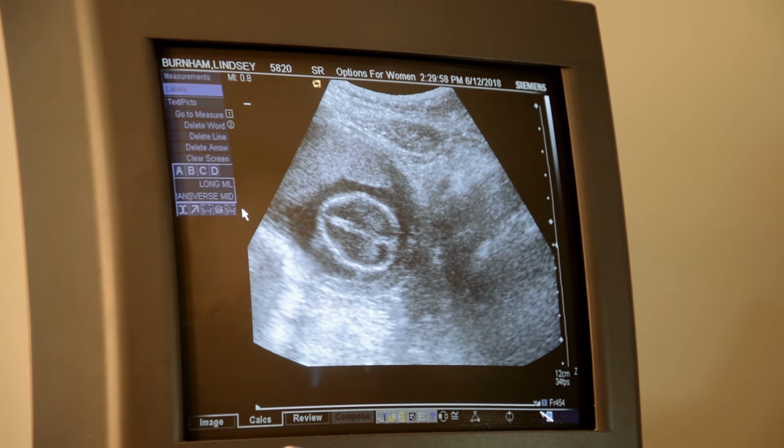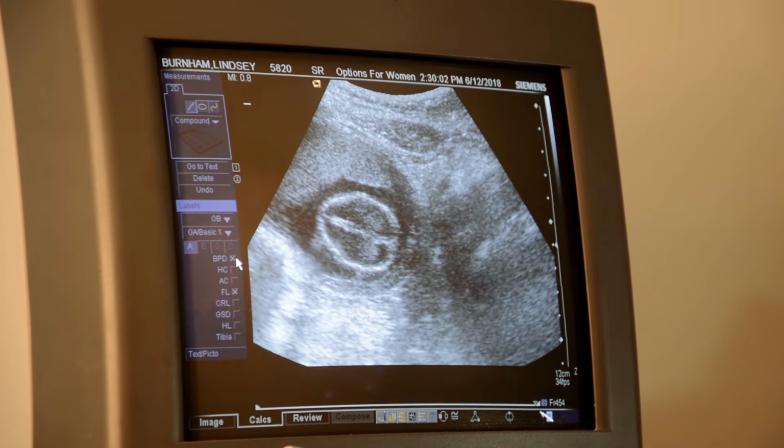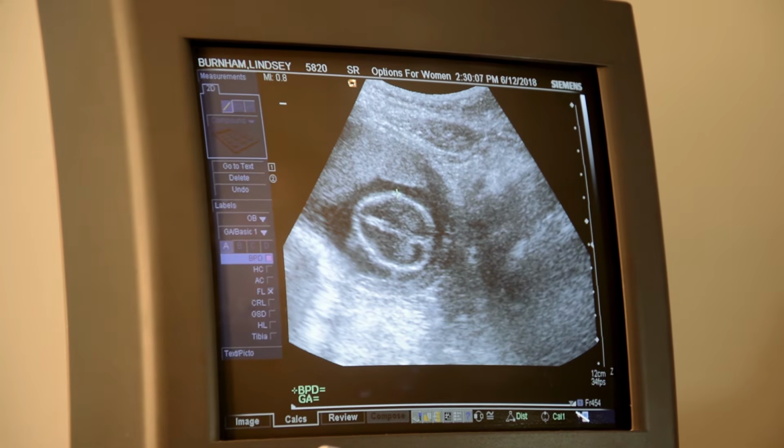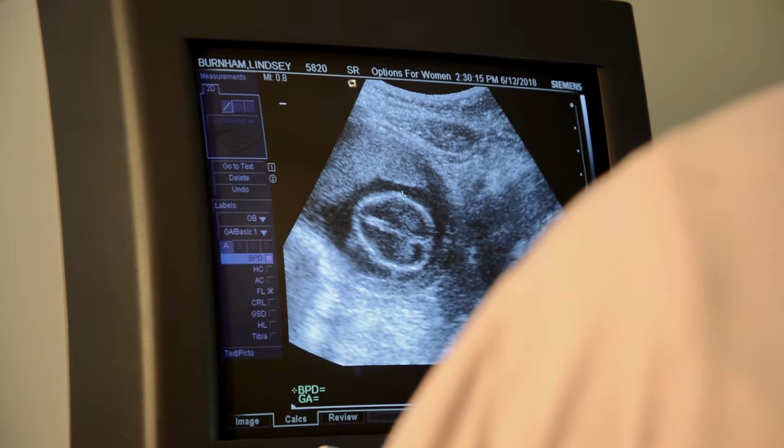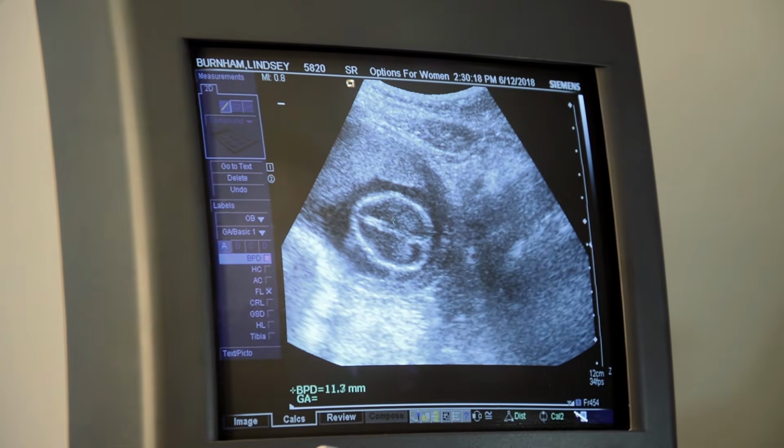Can I measure? Do we need a measurement? Yeah. This is really, see how there's that extra white right there? Would you measure that anyway? Yeah, go right there. He's just got big ears. Inner. Yep. Is that good? Yep. Okay, 15 weeks, 2 days.